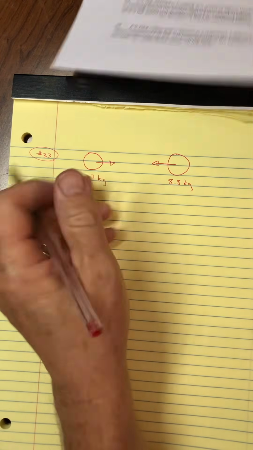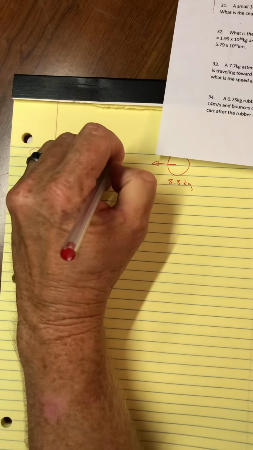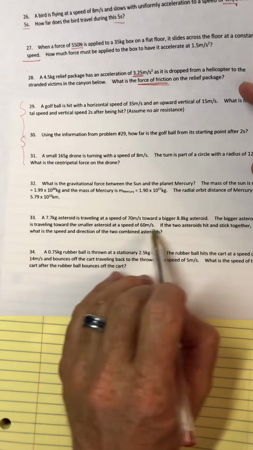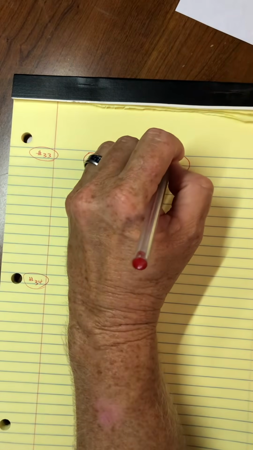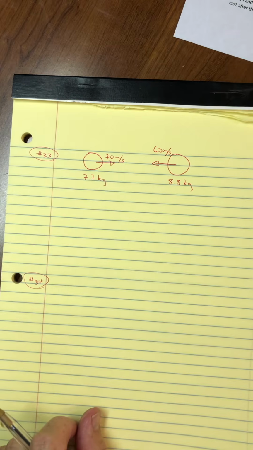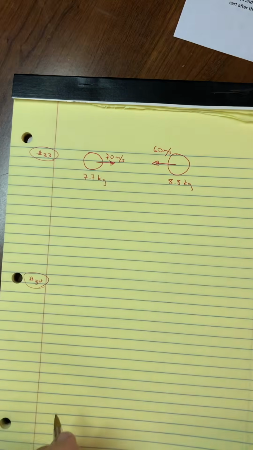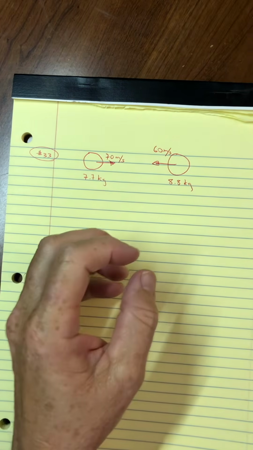going to the left. It says the 7.7 kilogram asteroid is traveling with a speed of 70 meters per second. And the bigger asteroid is traveling towards the smaller one, that's why it goes left, with a speed of 60. Okay. And if you're watching this collision, I kept the speeds on the low side so they don't shatter into a zillion pieces. Real asteroids are traveling much faster than that, and they hit and become a bunch of little pieces. But these are just going to stick together here.